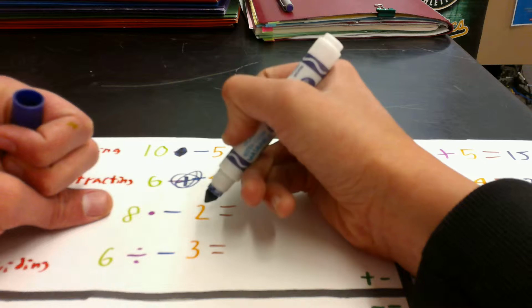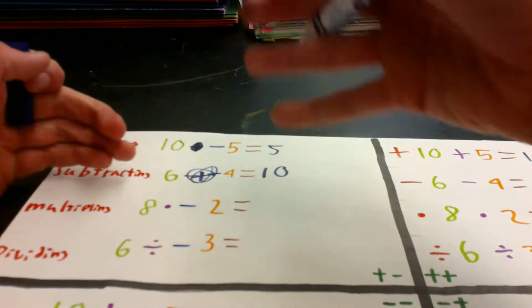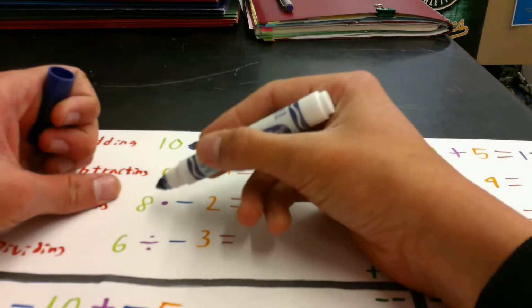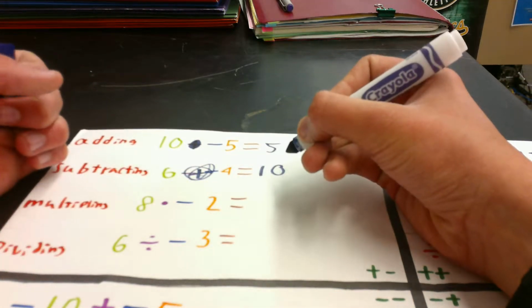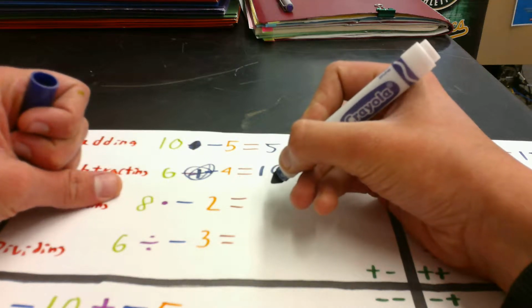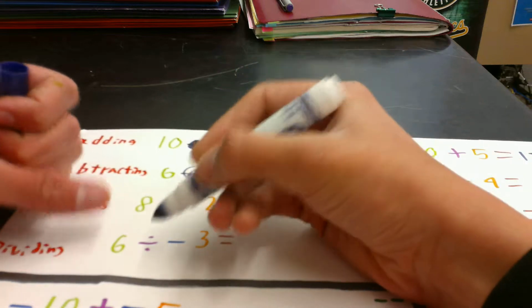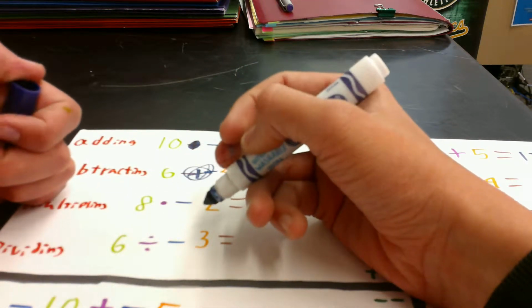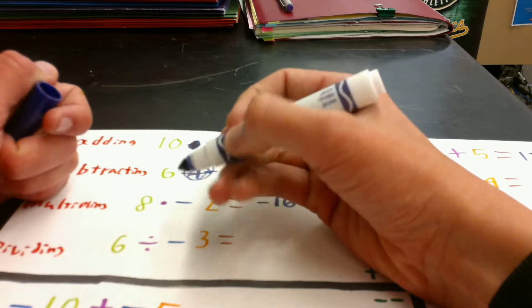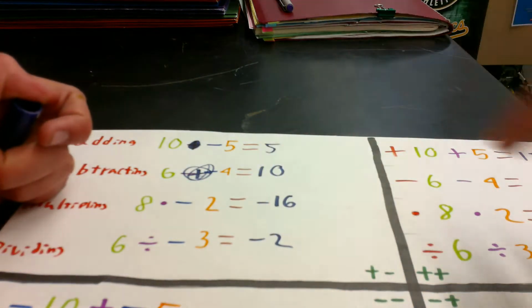8 times negative 2. A positive times a negative. Rule for everything like this: a positive times a negative and a negative times a positive equals a negative. 8 times negative 2 will equal negative 16. 6 divided by negative 3. So that will be negative 2.